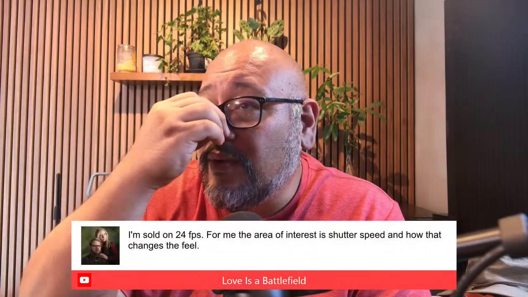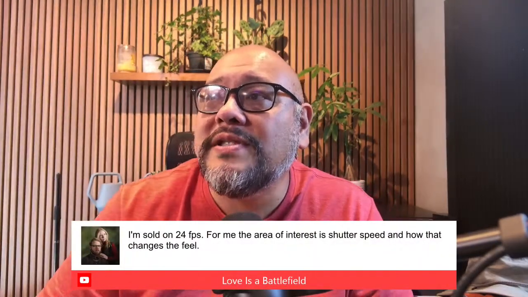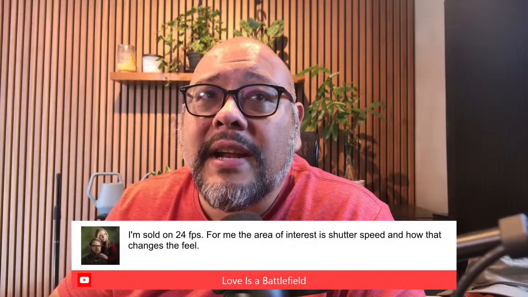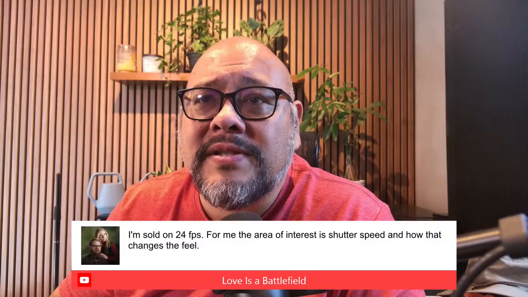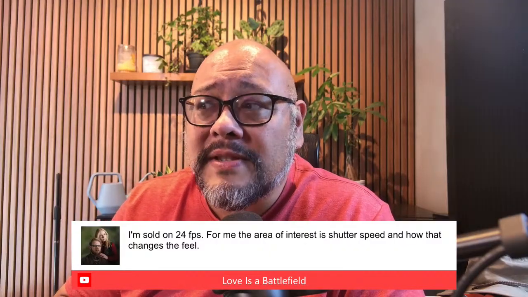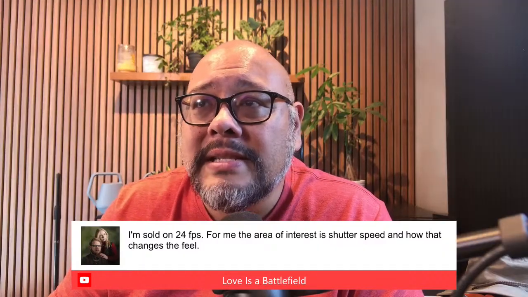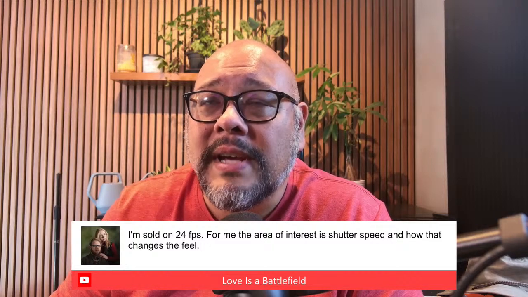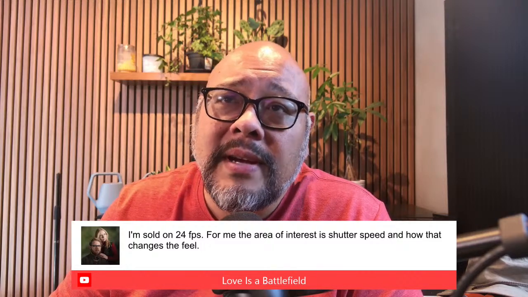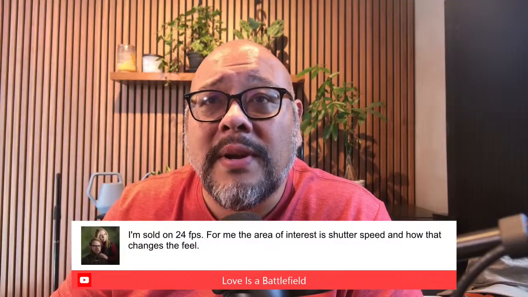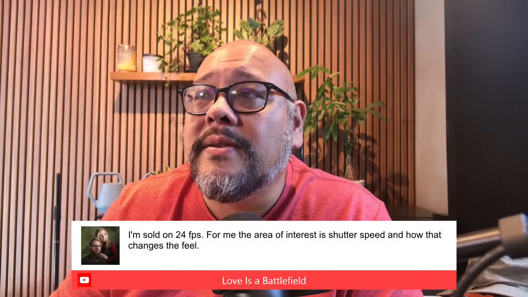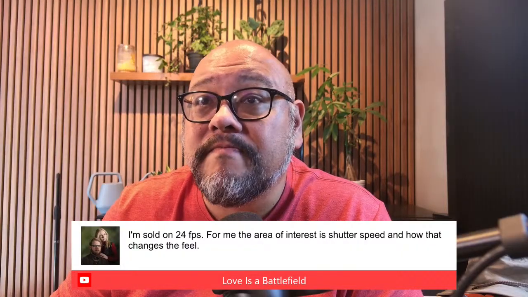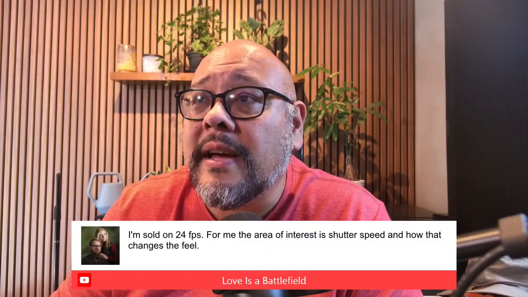I'm sold on 24 FPS. For me, the area of interest is shutter speed and how that changes the feel. Yeah, absolutely. It's actually kind of crazy how if you make the shutter speed 360, it can almost feel like high frame rate. It has that silky smoothness of high frame rate, even though it is only 24 frames a second. The cadence of 24 still creeps in, but it's still crazy how shutter speed plays into that.